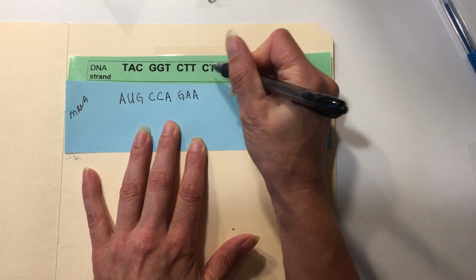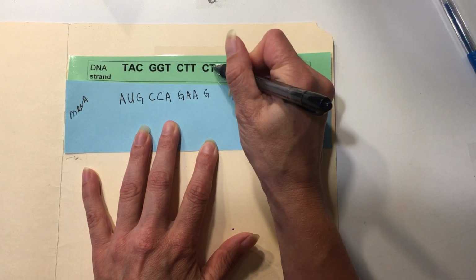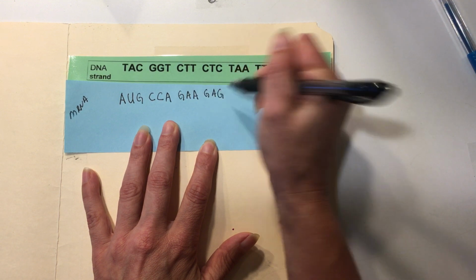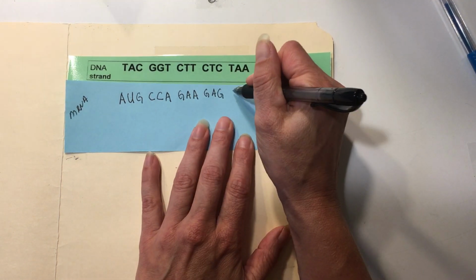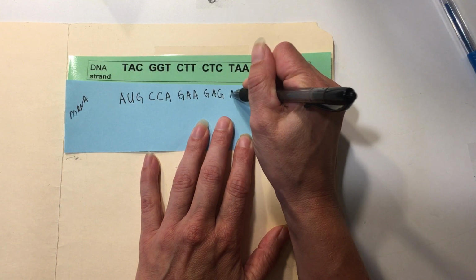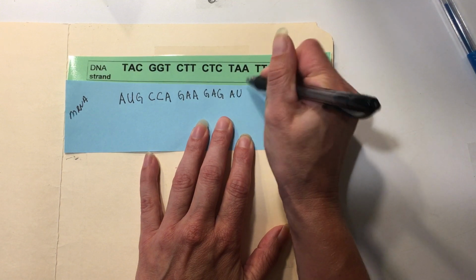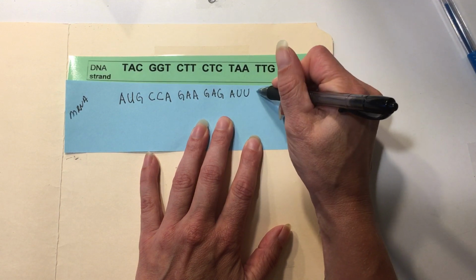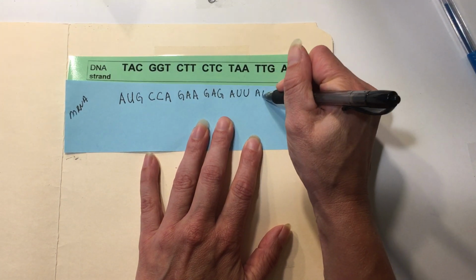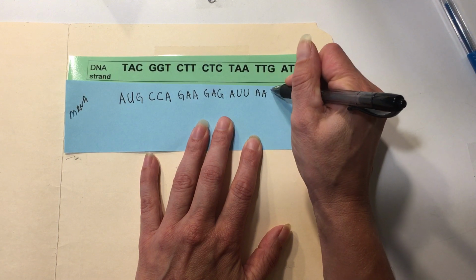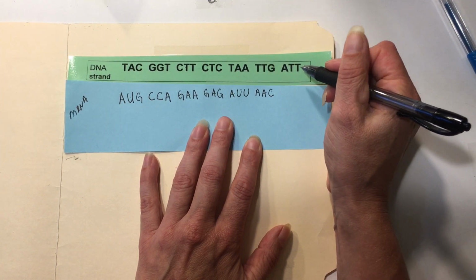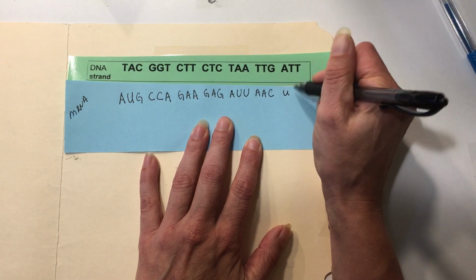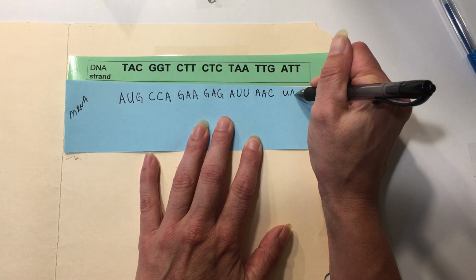And there's two A's. C is complementary to G. T is complementary to A. C is complementary to G. T is complementary to A. A is complementary to U. And there's two of them. And then T, go A, C. And this would be U, A.